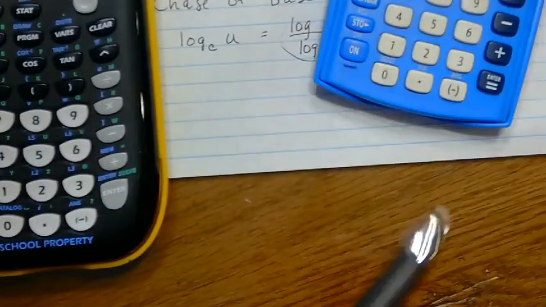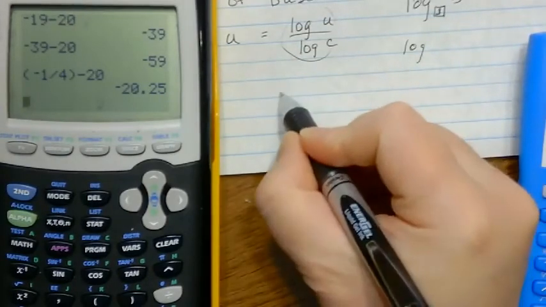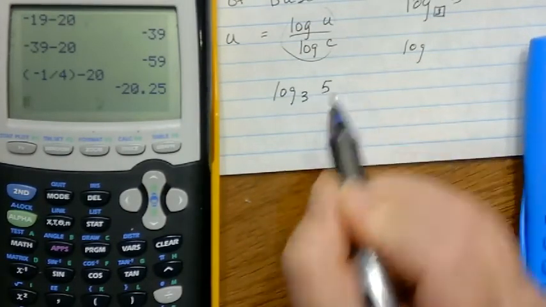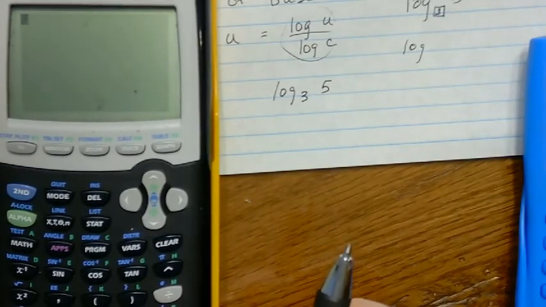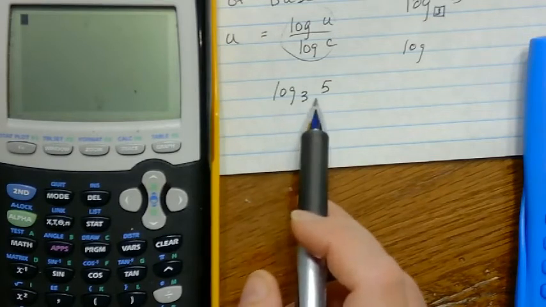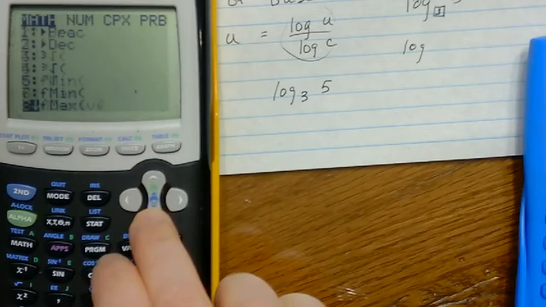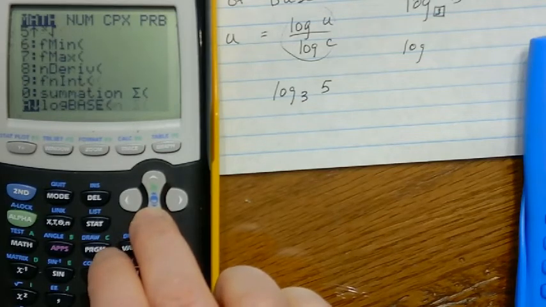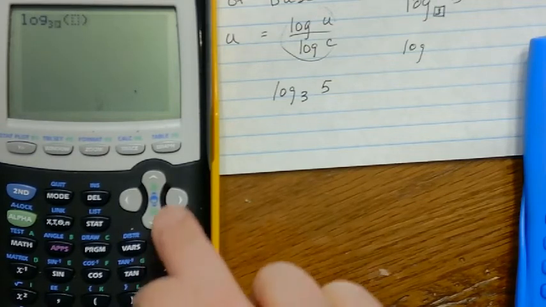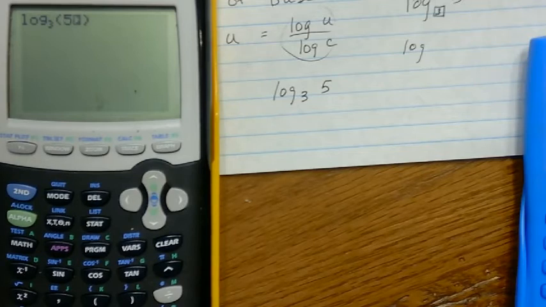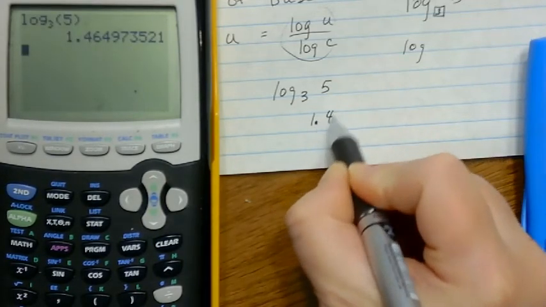So I'll show you with two real examples here. Let's just do something simple like log base 3 of 5. So on the calculator, if you have a graphing calculator, you can actually type this straight in by pushing math and then arrowing down to log base. And then you can put 3 of 5 equals. So log base 3 of 5 is 1.4649.